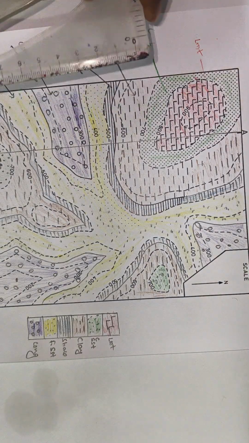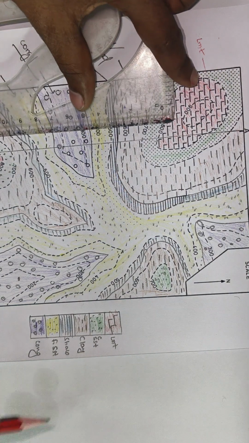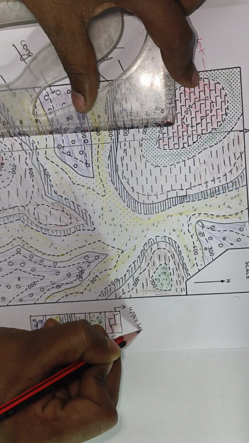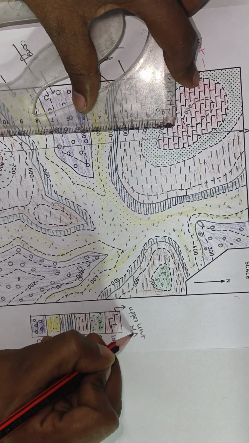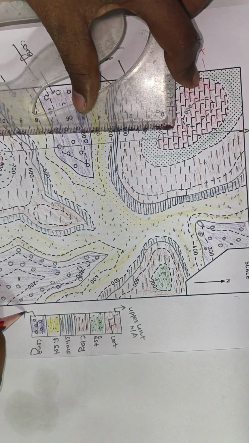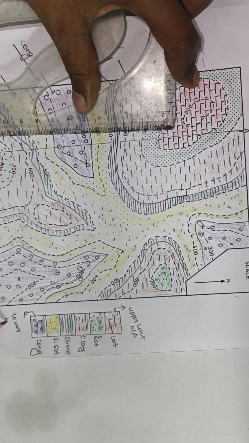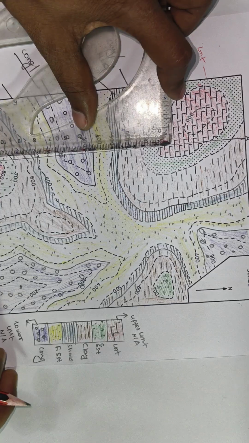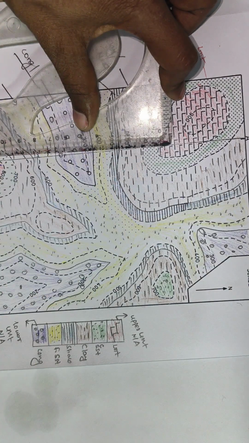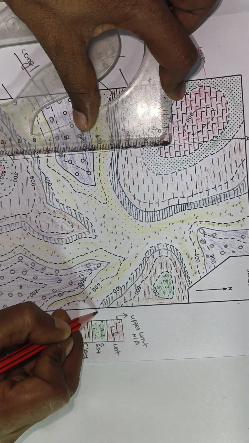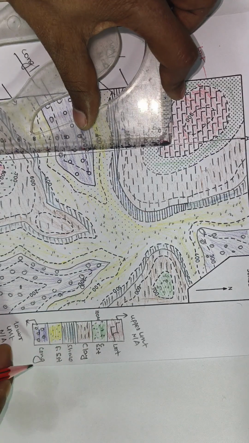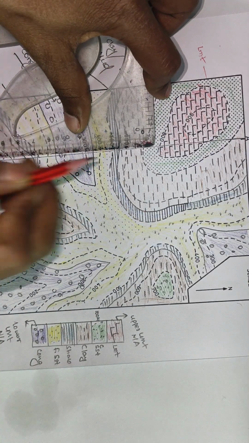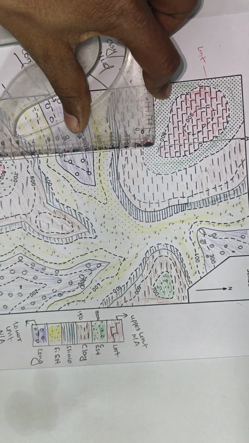So as it is 1 centimeter represent 100 meter, the upper limit not available, and here also lower limit not available. So the thickness of sandstone will be, as it is 1 centimeter, so it will be 100 meter, and the clay is 1.5 centimeter, so it will be 150.